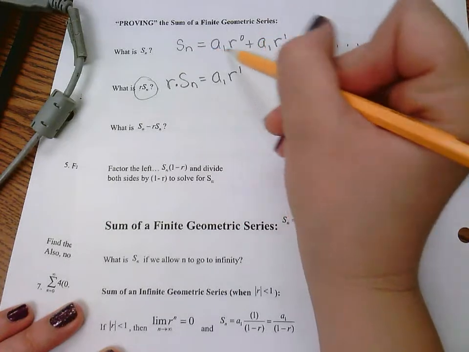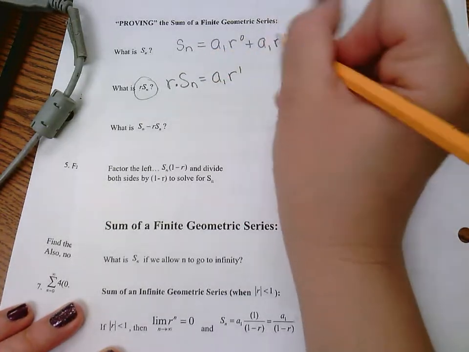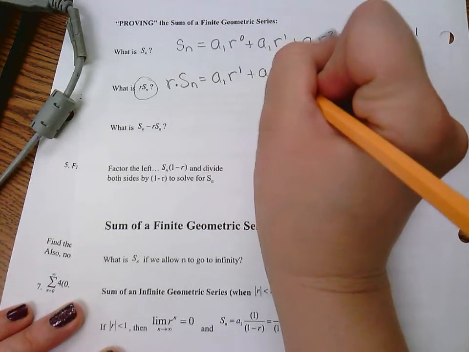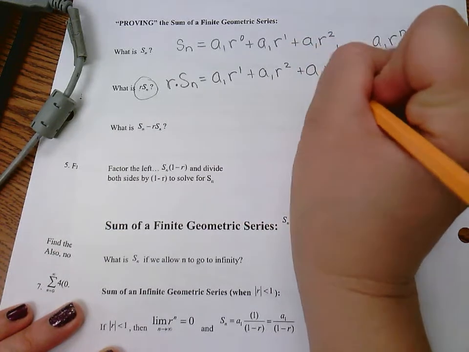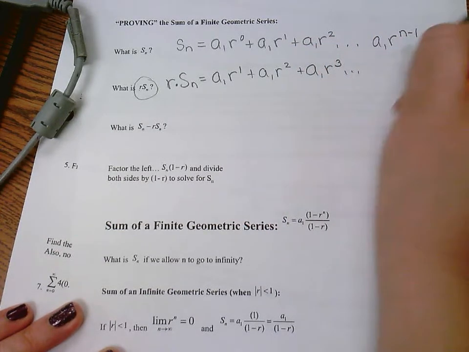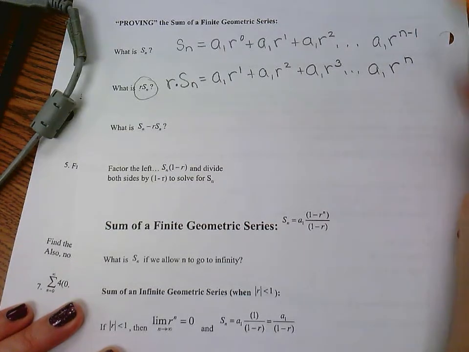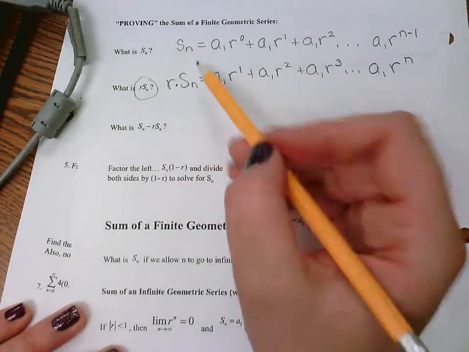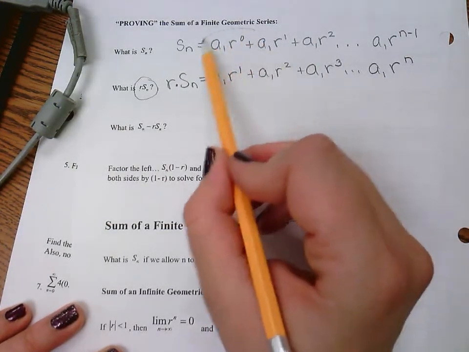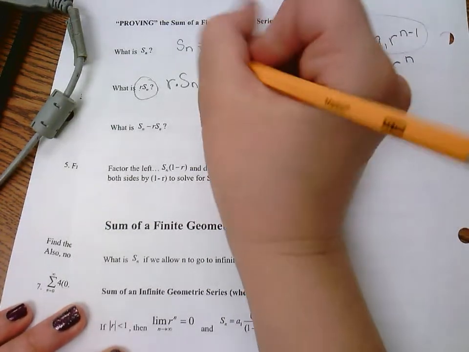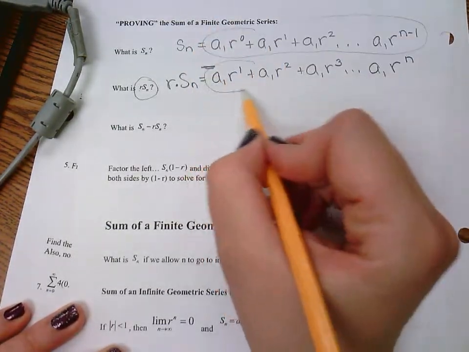I'm multiplying this by r. I'm multiplying this by r. So a sub 1 r squared, a sub 1 r cubed, all the way up to a sub 1 r to the n, right? Because this gets added a power. So now a sub 1 r to the n. What happens if I subtract this top row minus this bottom row?